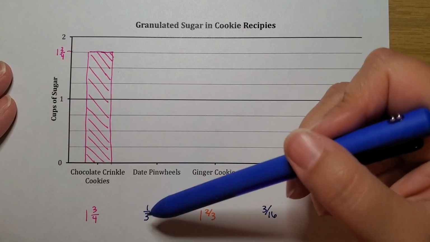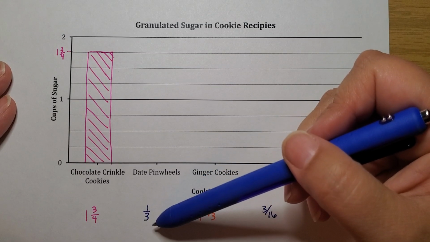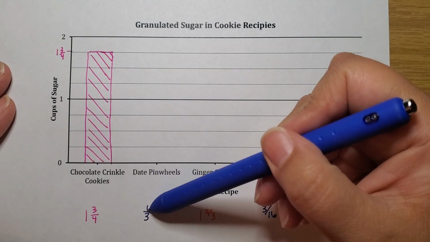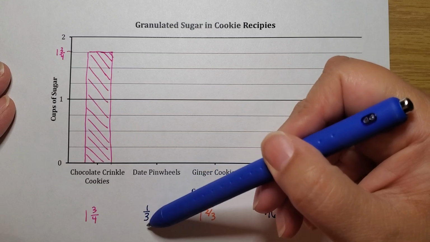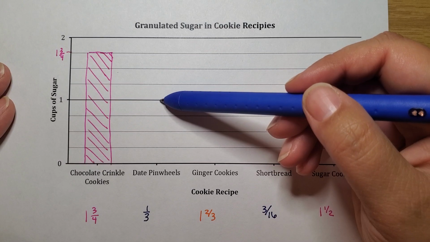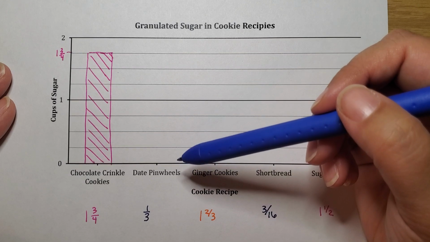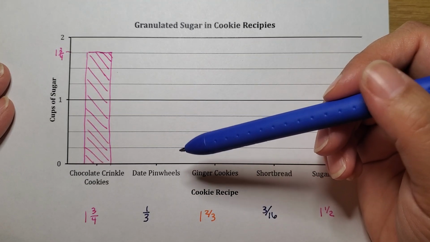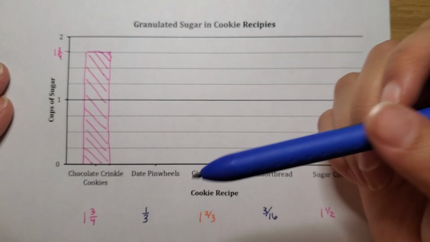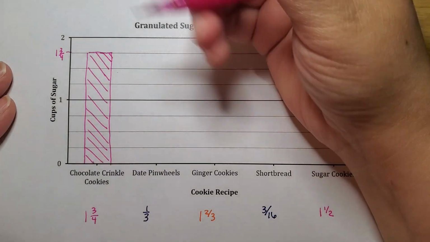So for the date pinwheel, we have a proper fraction. It's just 1/3. So that means we have to split up the interval going from 0 to 1 into 3 equal-sized pieces. So they've already split it up into 4 pieces, which is going to throw me a little bit. So I kind of have to pretend like these lines aren't here and think about where thirds might be. Again, it's helpful to do this in pencil so you can kind of gauge it. Let me see if I can estimate here with some pencil.